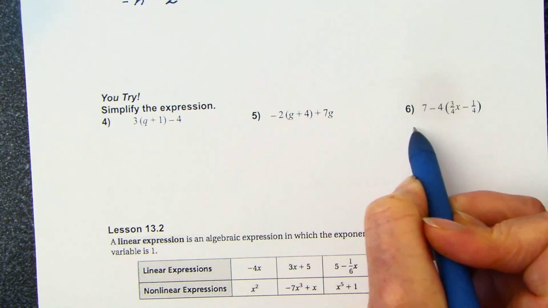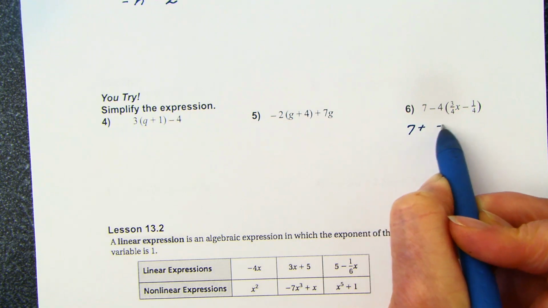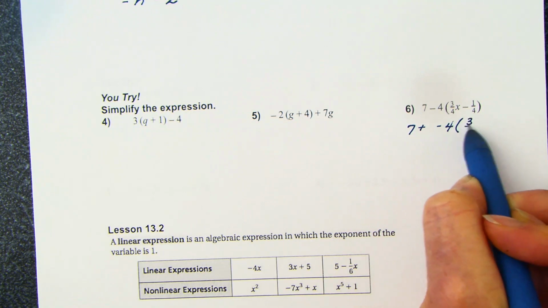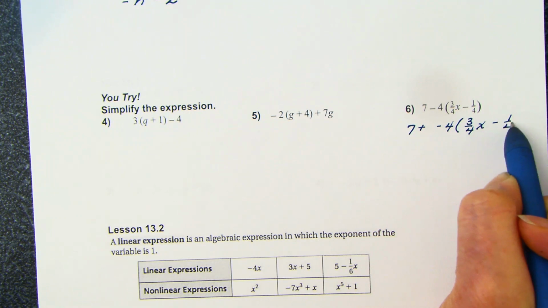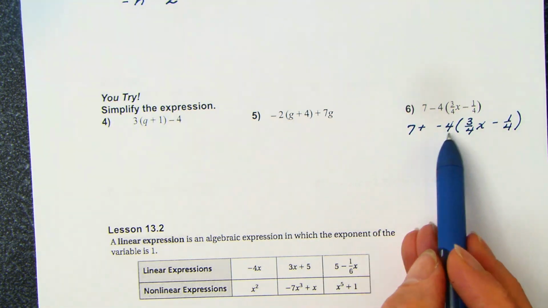So when I have problems like this, I really do think it's easier to write that as 7 plus negative 4 times this group, 3/4 x minus 1/4. And I think you're less likely to lose your sign.